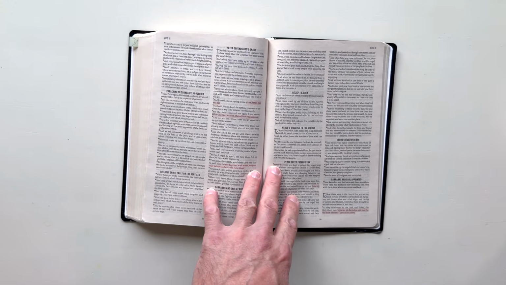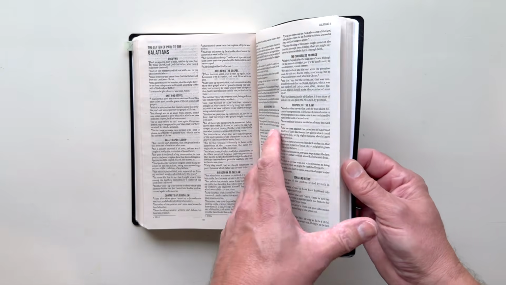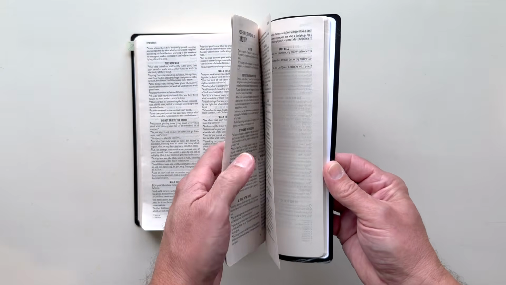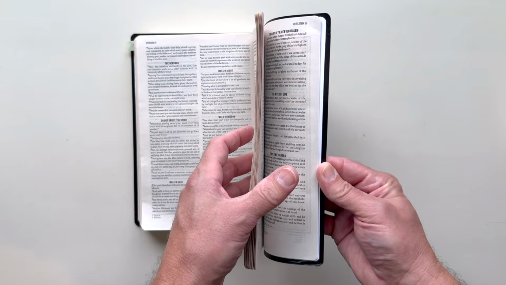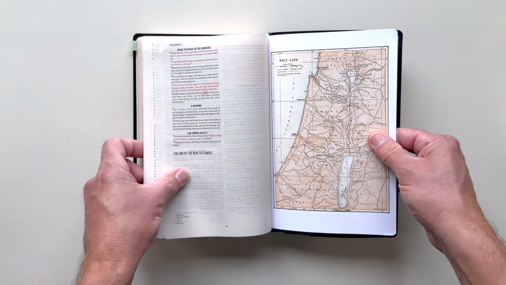Let me see what else. Let me look at my notes here. Okay, last thing. I don't think there's anything at the back after Revelation other than these maps.